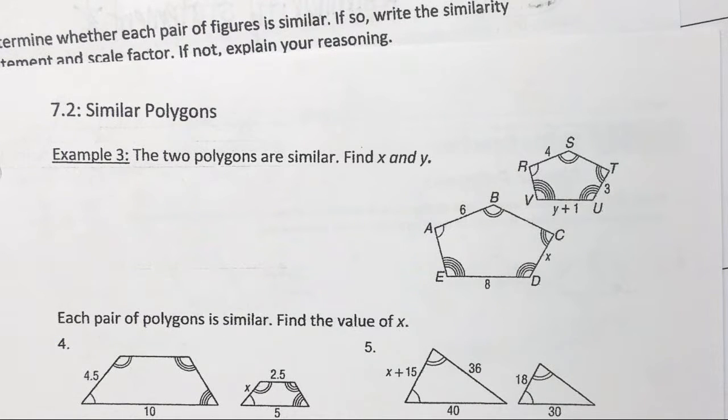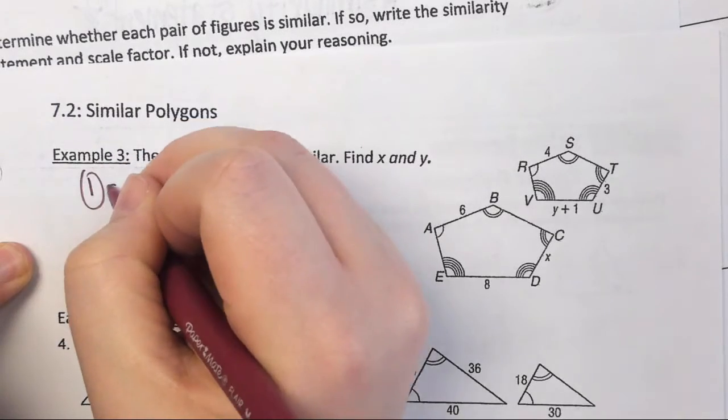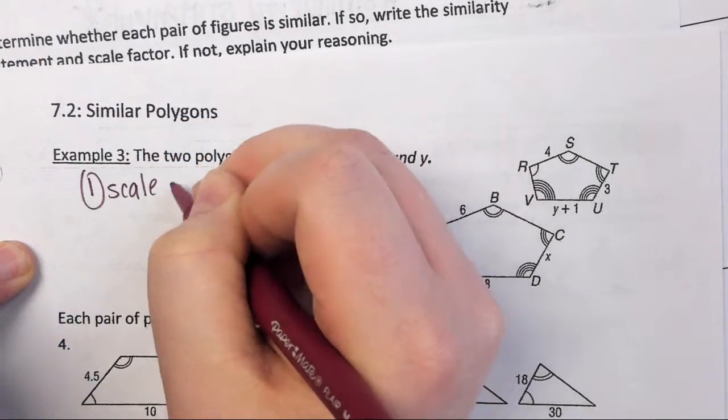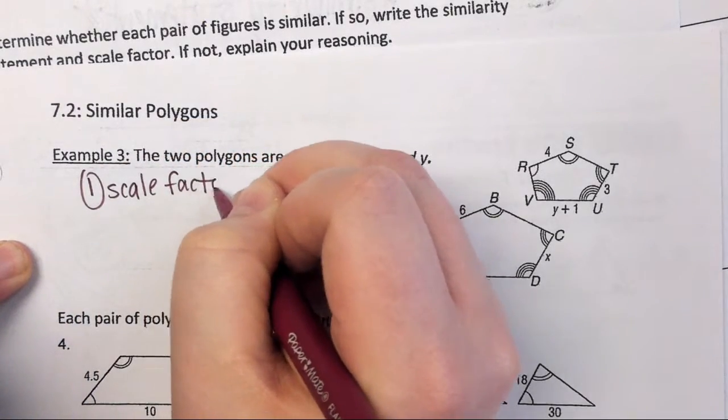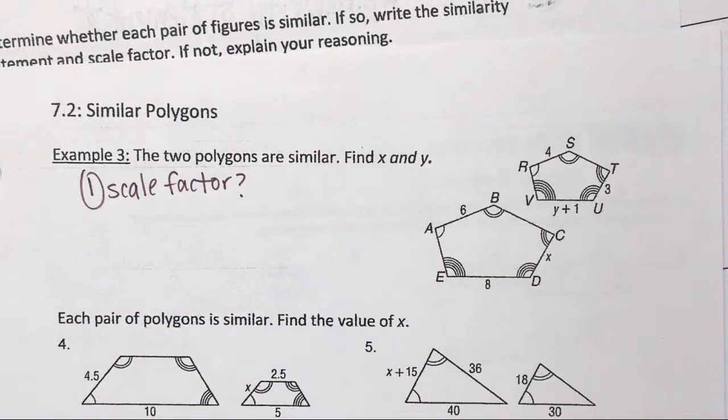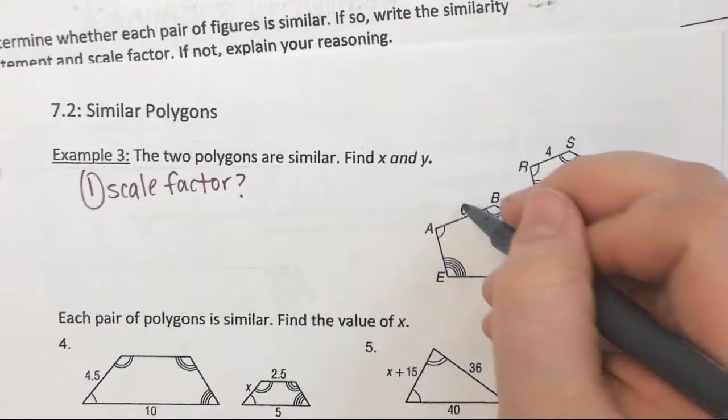So instead, we're going to make it easy. I'm going to make 2 steps. My first step is going to be, can you find the scale factor? In order to find the scale factor, you're going to need 2 sides with numbers. Do we have 2 sides that are similar to each other that have numbers? A, B, and R. Okay, and what numbers do they have? 6 and 4.